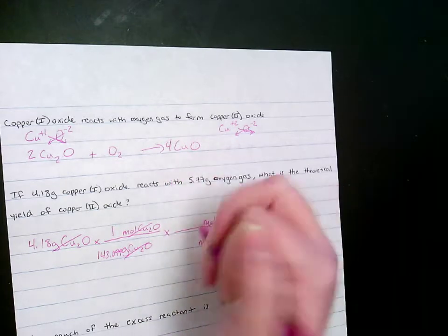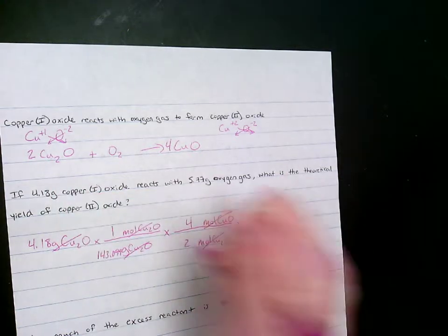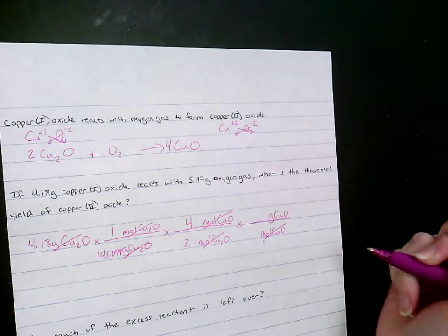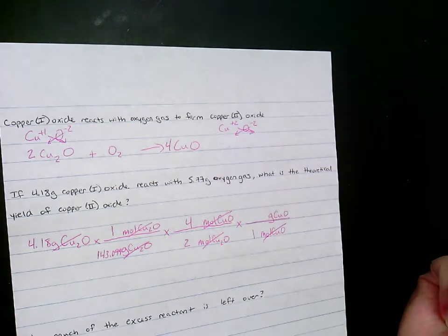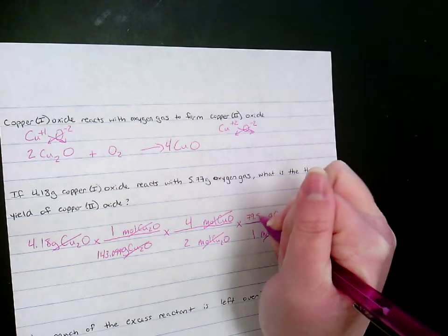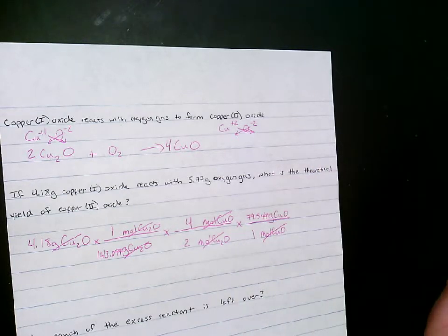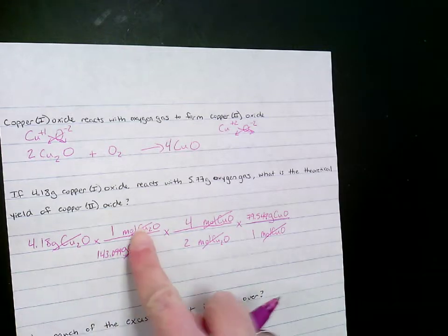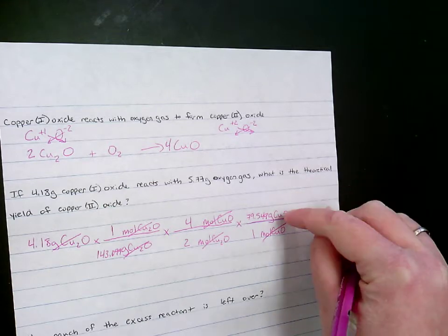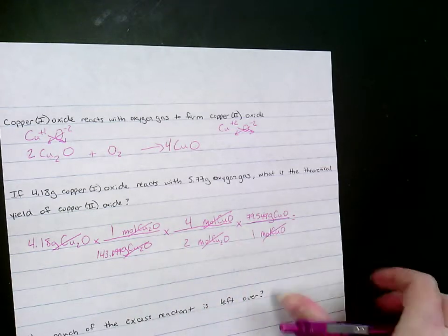So 4 moles copper 2 oxide for every 2 moles copper 1 oxide. Then I have another grams to moles, so it's molar mass again. For every 1 mole of copper 2 oxide, it is the molar mass, which I have found to be 79.549 grams. So now I'm ready to calculate 4.18 times 1 times 4 times 79.549 along the top, and 143.099 times 2 times 1 along the bottom.